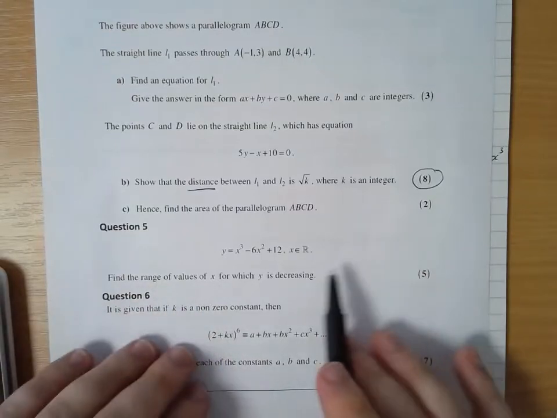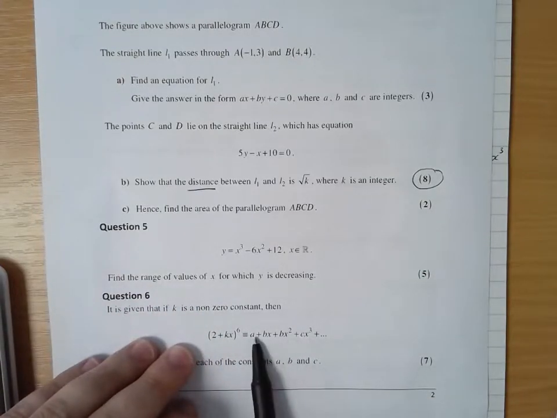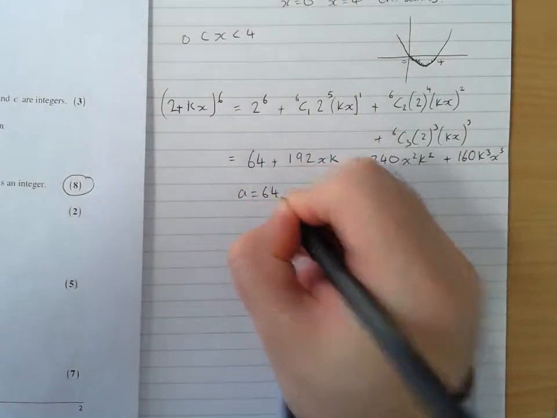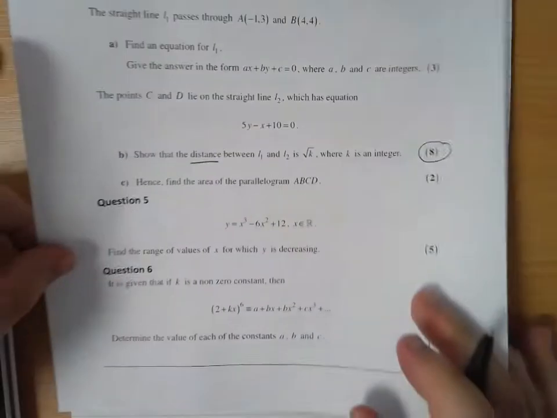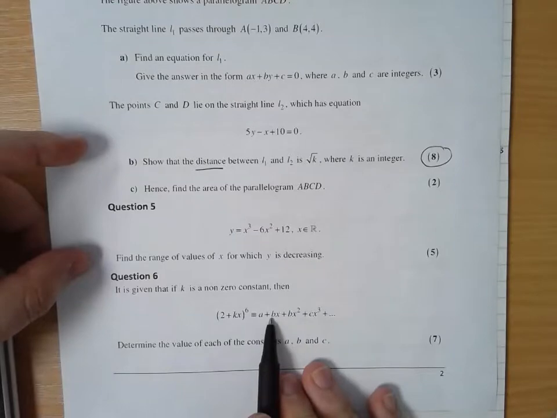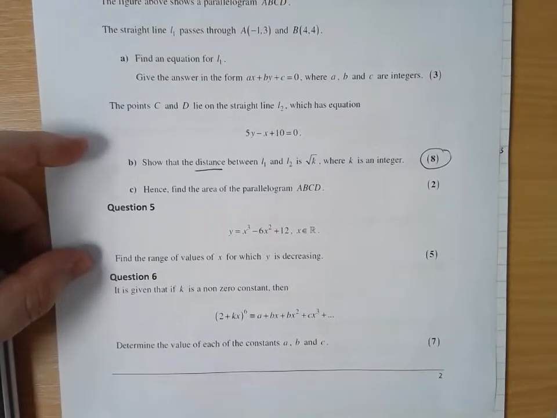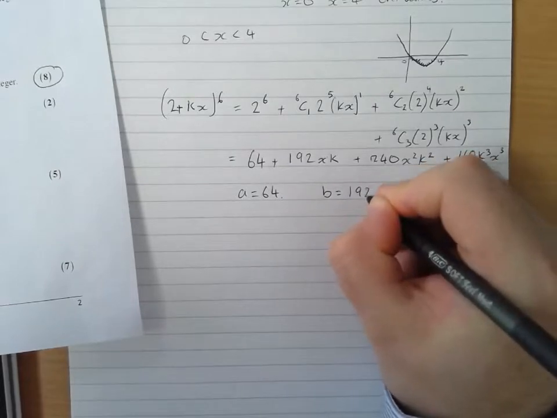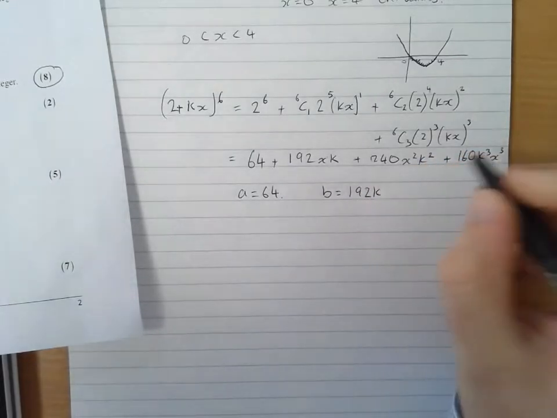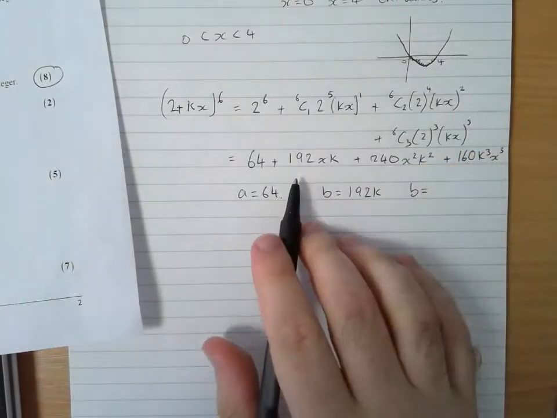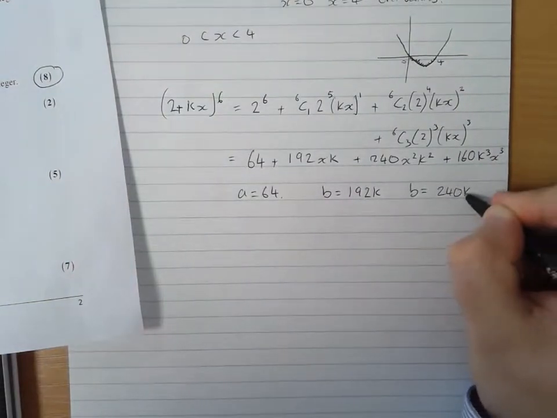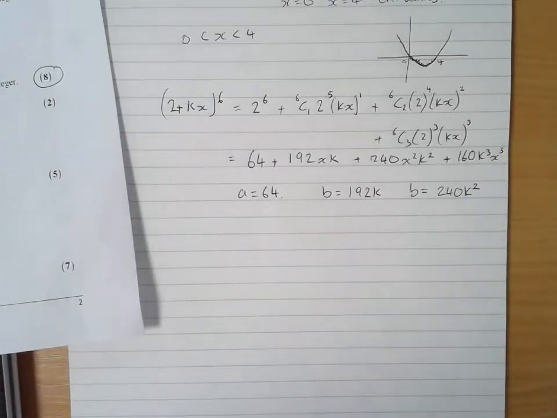Notice we've got a actually now, because that's the number at the front. So a equals 64. b is the thing in front of x, and also the thing in front of x squared. So we know b equals 192k, and b equals 240k squared, because it's both of these two things.